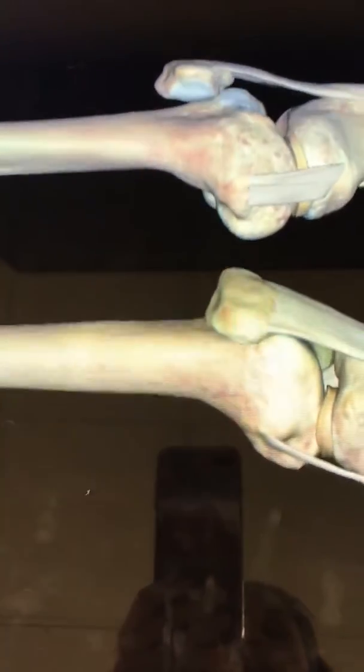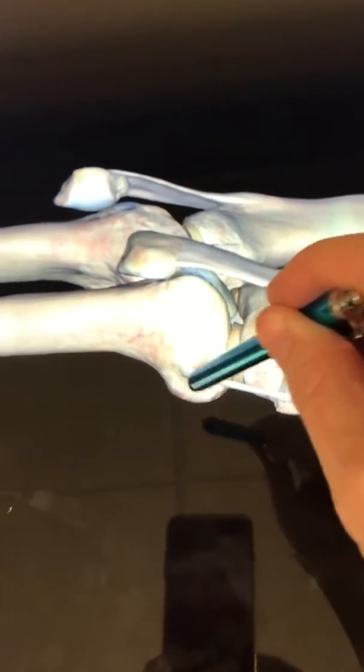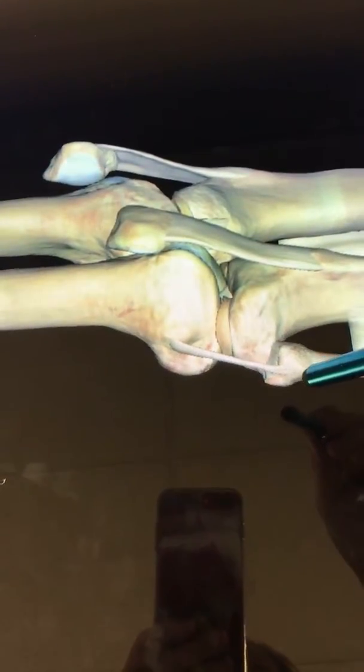And then if we rotate, you can see the patellofemoral joint here. Okay, also from this side, you have a nice view of the lateral collateral ligament that runs from the lateral epicondyle down to the fibular head. You also have a nice view of the lateral meniscus.